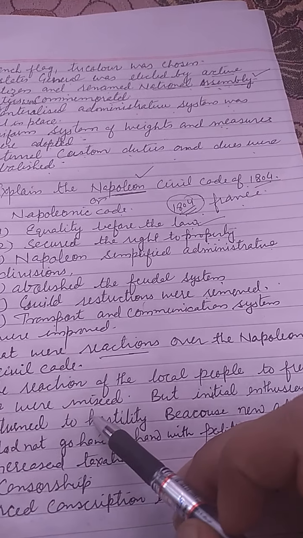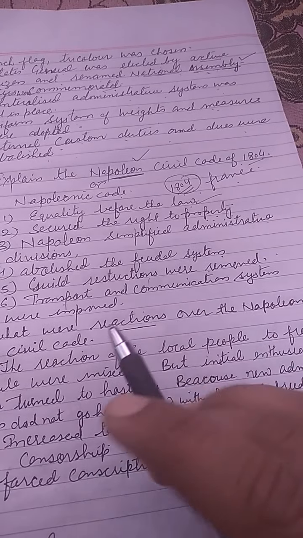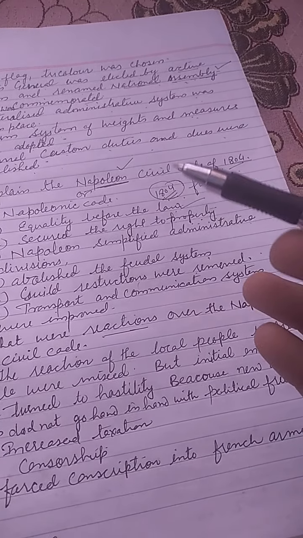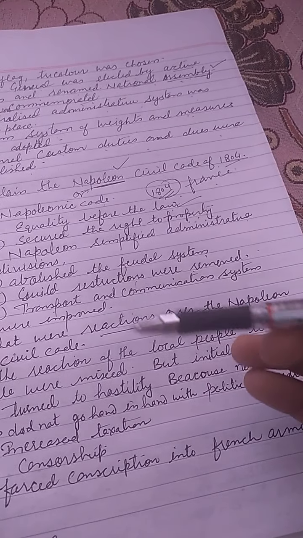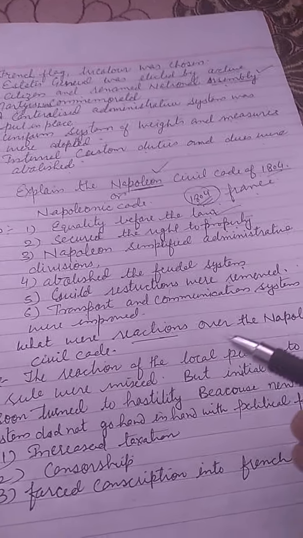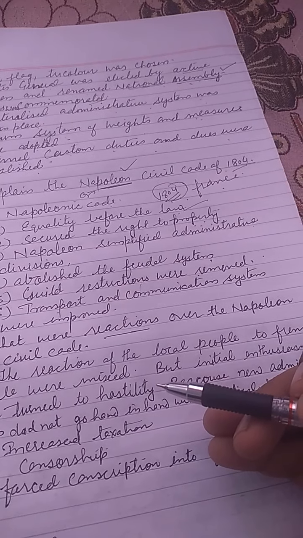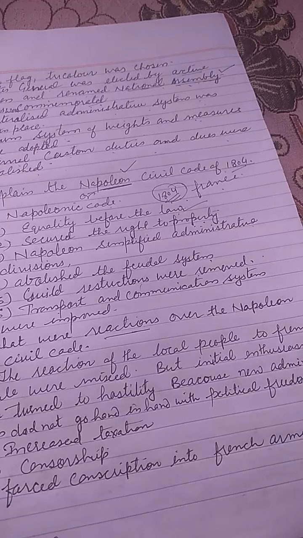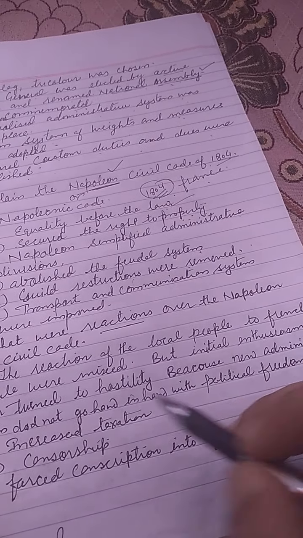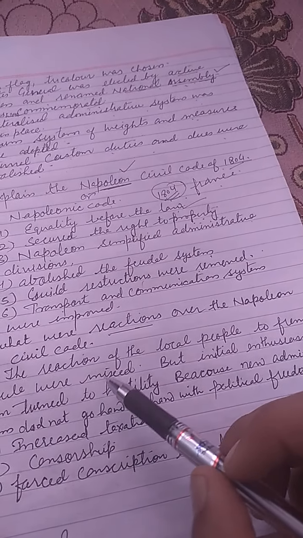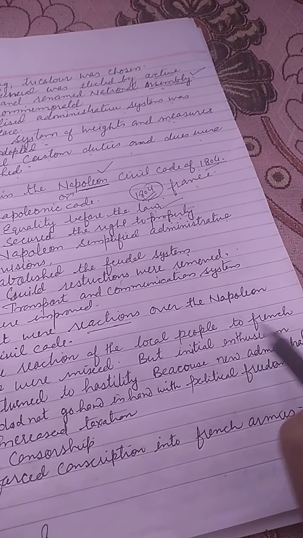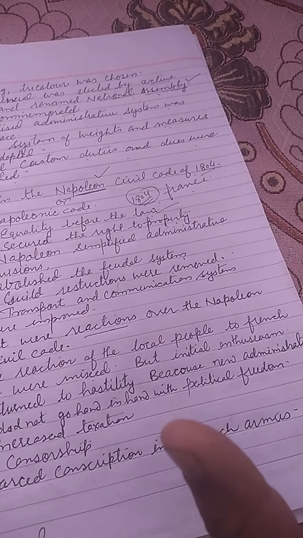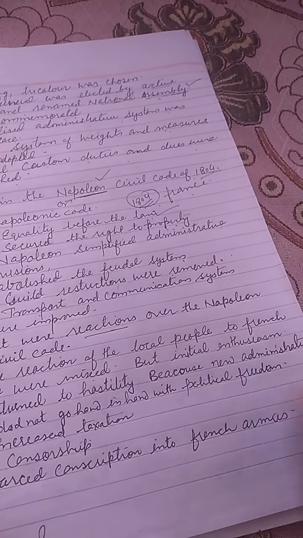Then we come to the next question: what was the reaction to the Napoleonic Civil Code? Either it was accepted or rejected. In this module, the reaction of the local people to French rule was mixed. There was a mixed reaction to this Napoleonic Civil Code.